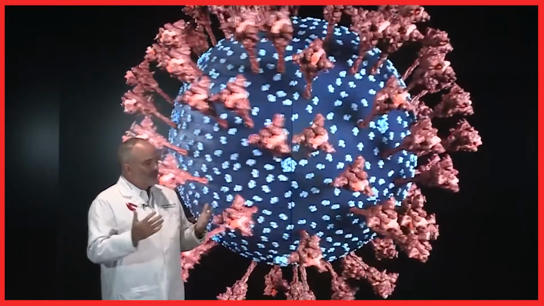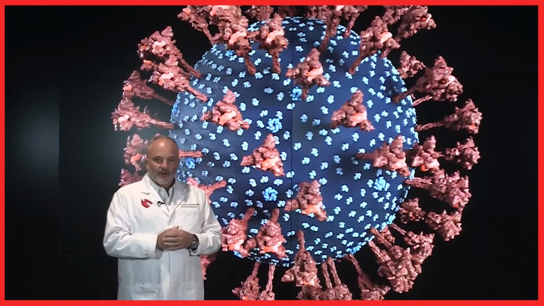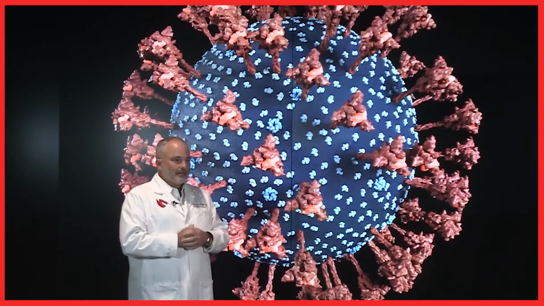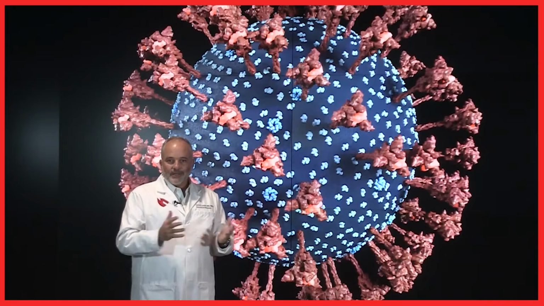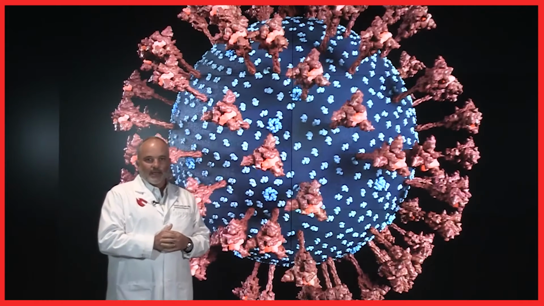And what we've seen with Delta variant is there's some changes in the spike protein that allow the virus to bind more tightly to its cell receptor and to gain entry into cells more readily. And we're going to look at a video now that demonstrates that.